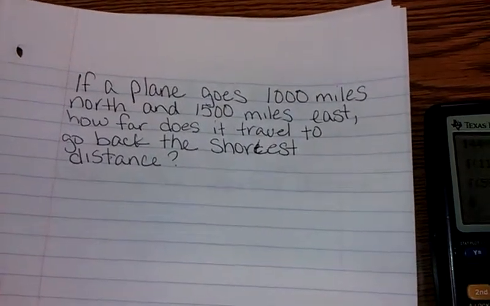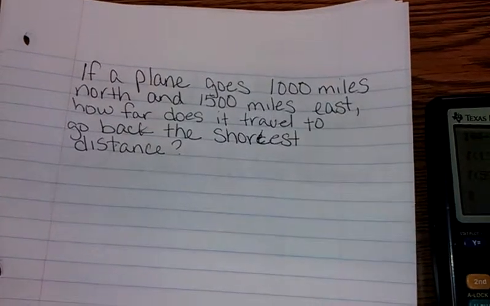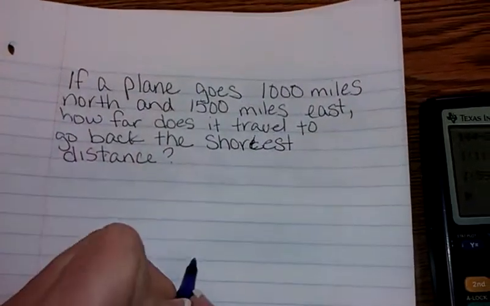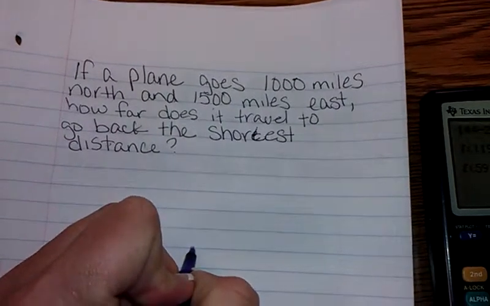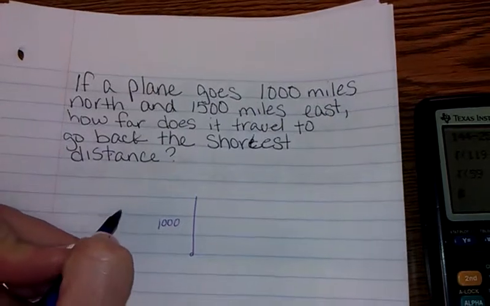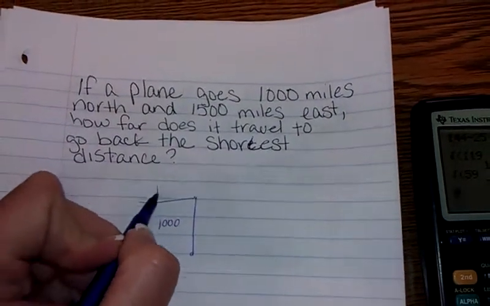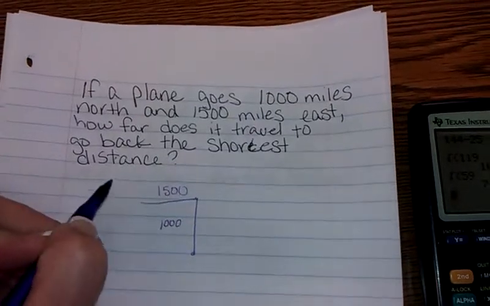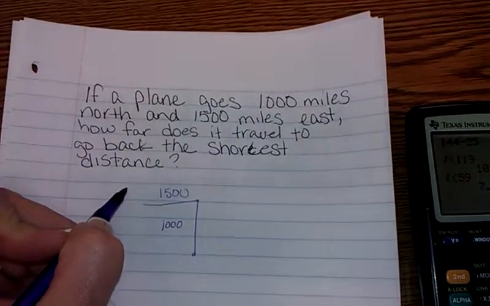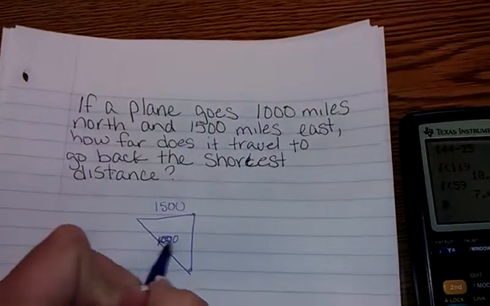It said if a plane goes 1,000 miles north and 1,500 miles east. So now what I would do is draw a picture. So I'm going to start at my point here, and I'm going to go 1,000 miles north. And then I'm going to go east 1,500, and it wants to know how far does it travel to go back the shortest distance, which will be this right here. I guess I need to move over this 1,000 here.